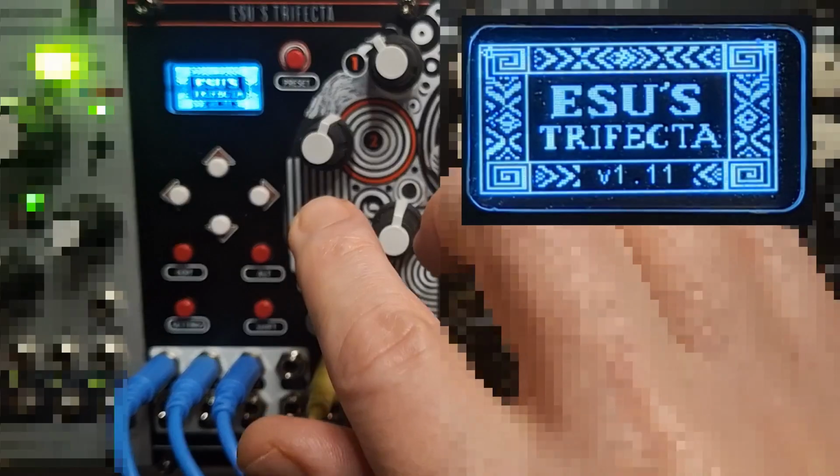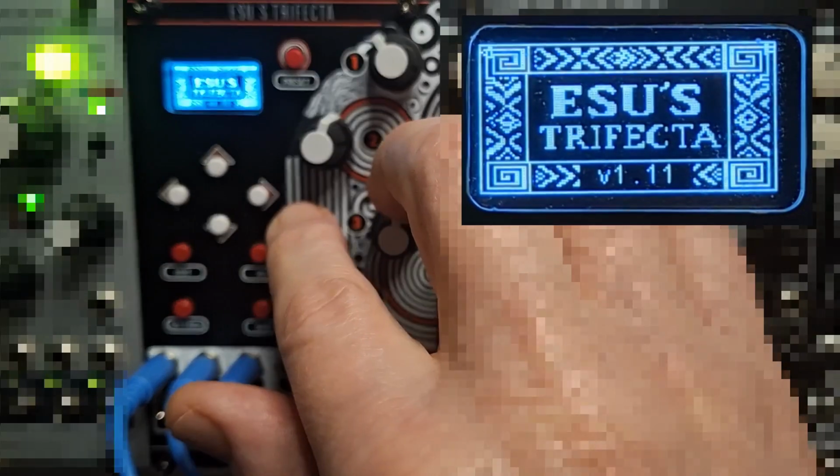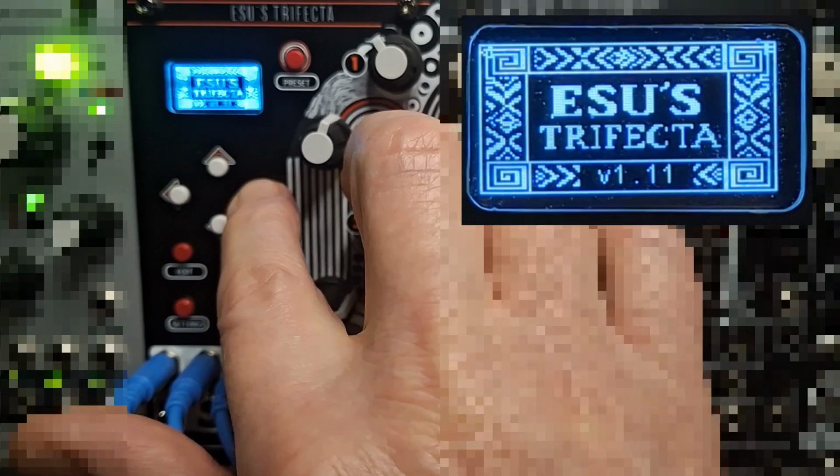The next screen is the logo screen. It's got our logo, ASUS Trifecta, plus the current version number of the firmware you're running. This is useful when deciding whether you need to do a firmware update or not.